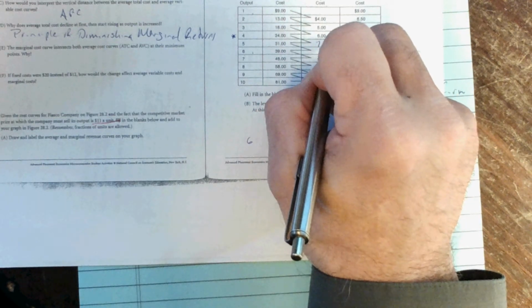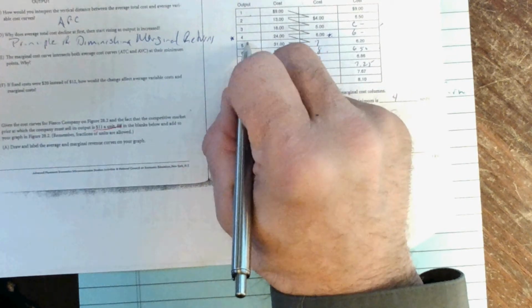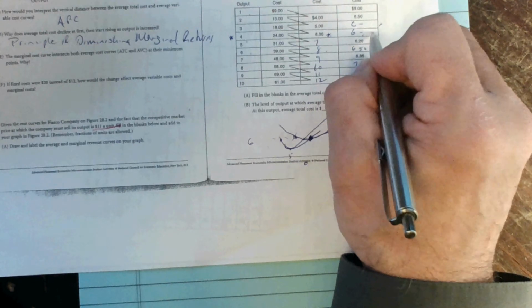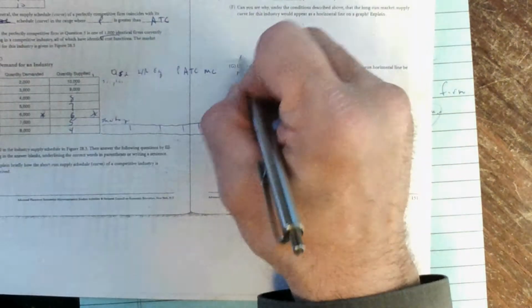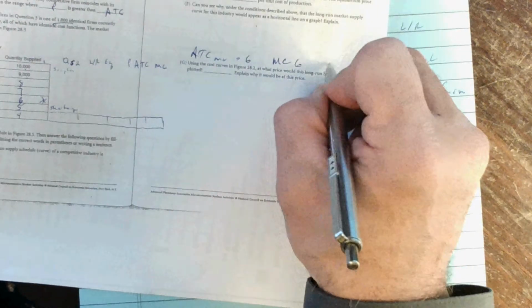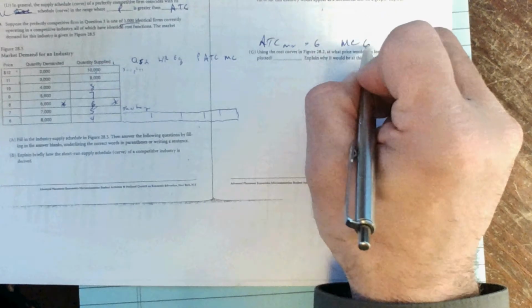Now, at average total cost minimum, at marginal cost of 6, each firm is producing 4 units individually. Our average total cost, notice, is minimized here at 6. So we've got average total cost minimum of 6. Marginal cost, coincidentally at 6, giving us a quantity of 4.